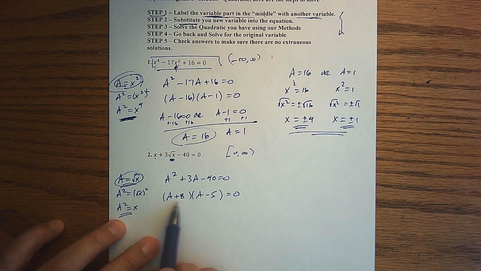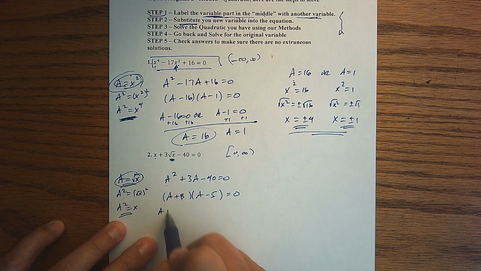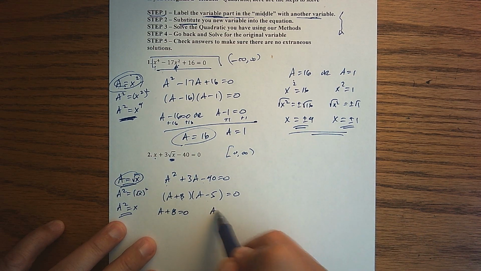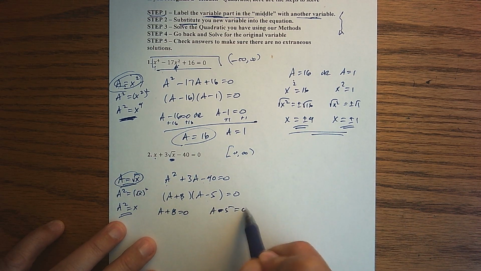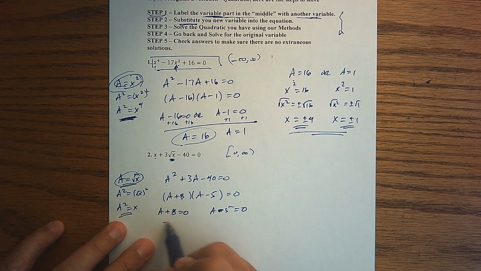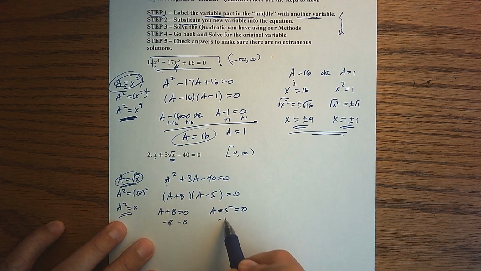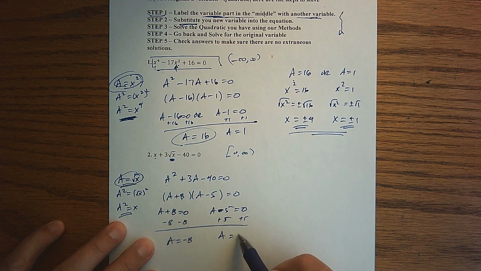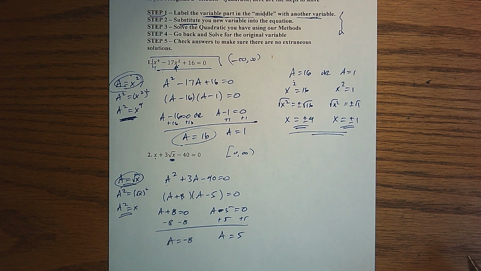Right? Let's just check that. A squared, 8a, negative 5a is 3a, and then 8 times negative 5 is negative 40. Right? So the zero factor property says that a plus 8 is equal to 0, or a minus 5 is equal to 0. Sorry about that. Subtracting both sides, adding both sides, we get two potential answers at the moment. Right? A is equal to negative 8, or a is equal to 5.